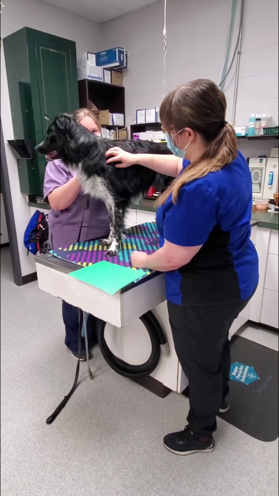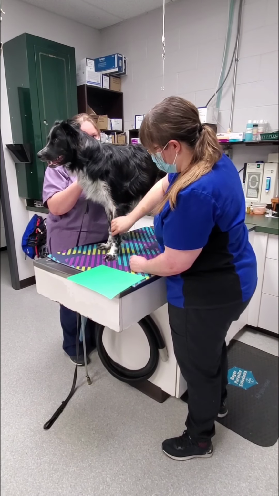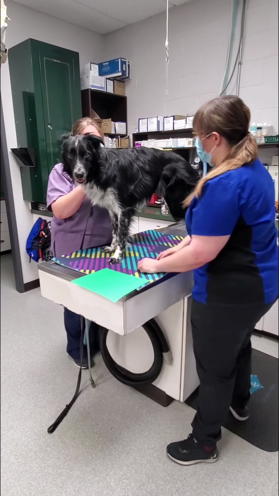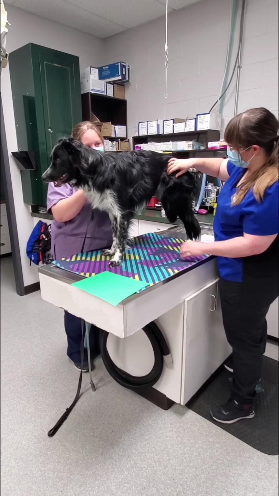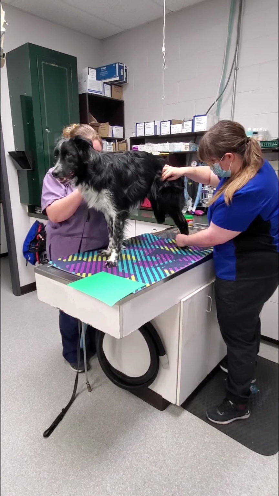If I want to refer to something as being closer to his body, then it's proximal, and if it's away from his body, then it's distal. On his back legs, the terms are similar. This is the cranial surface from here to here.